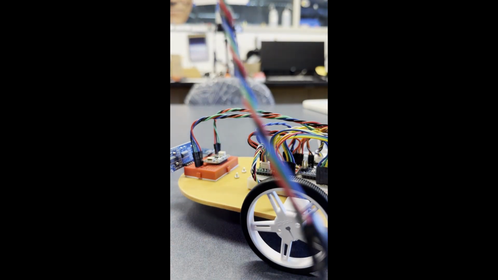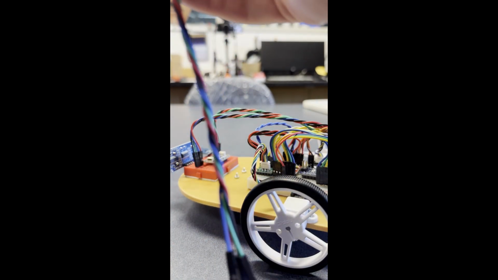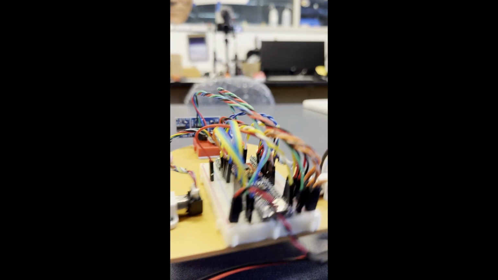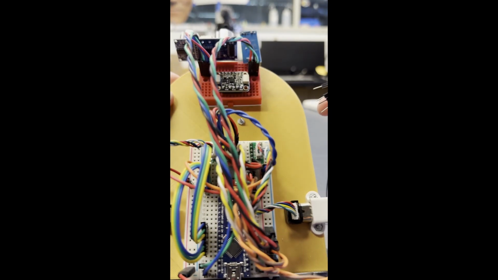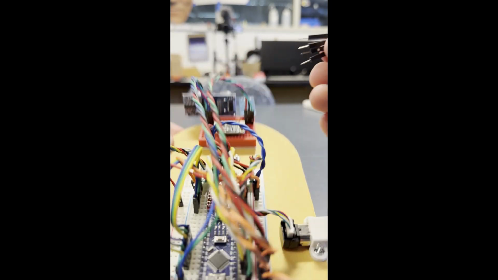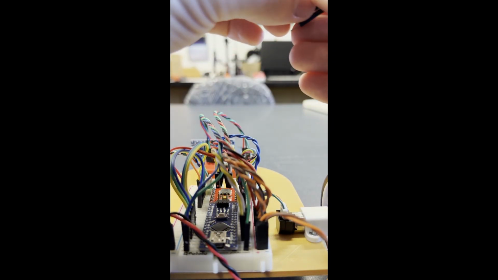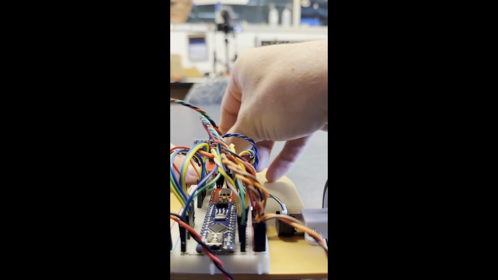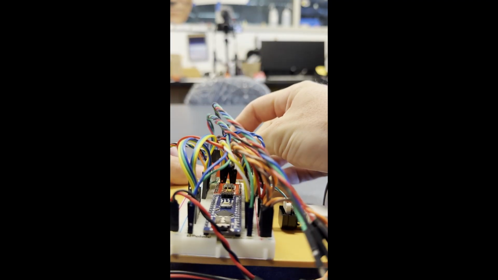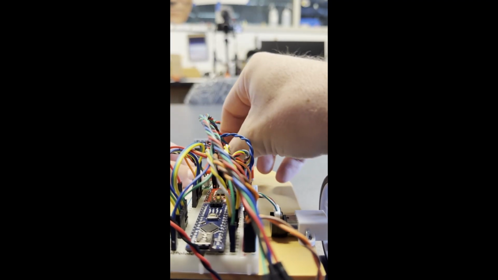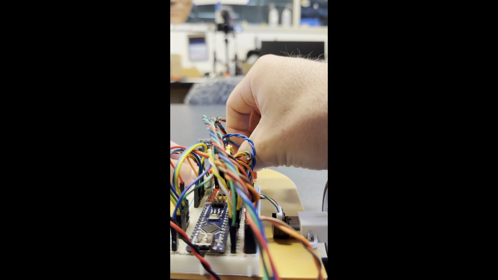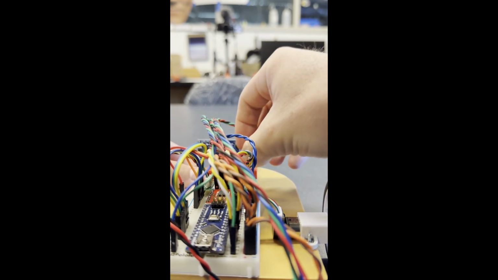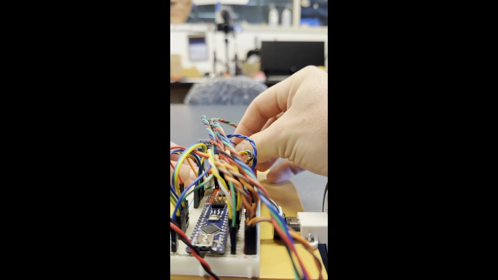Cool. So to hook up our sensor, let's first focus on the sensor side of things. Thing number 1 is we have a V in and ground pin. I'm going to connect my red wire to that V in pin. I'm going to plug my black wire into the ground pin. Then I'm going to do green into SCL and blue into SDA.